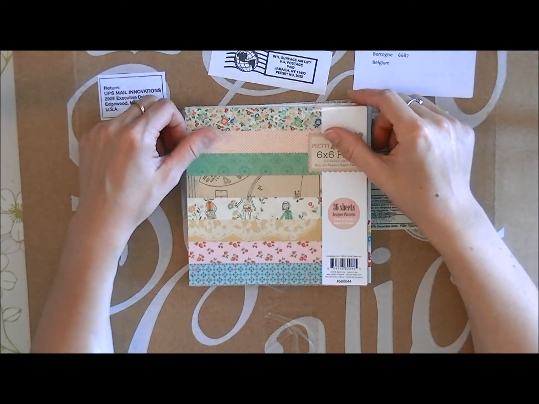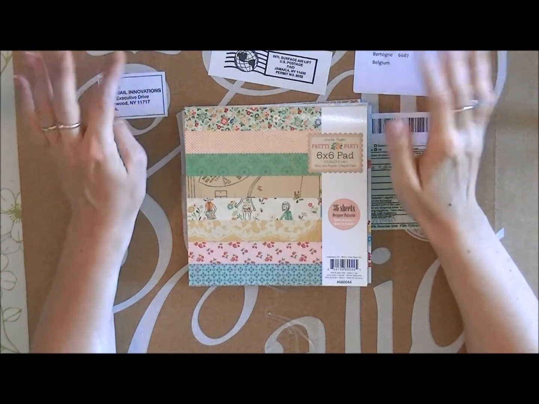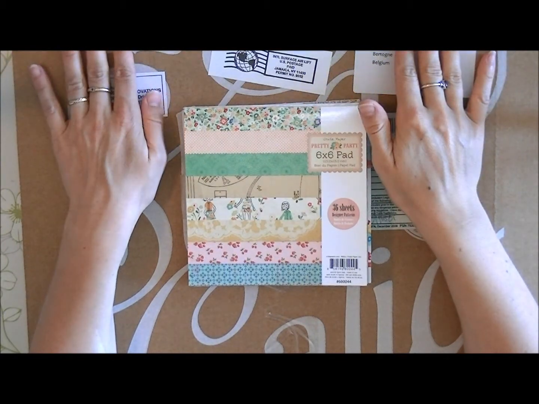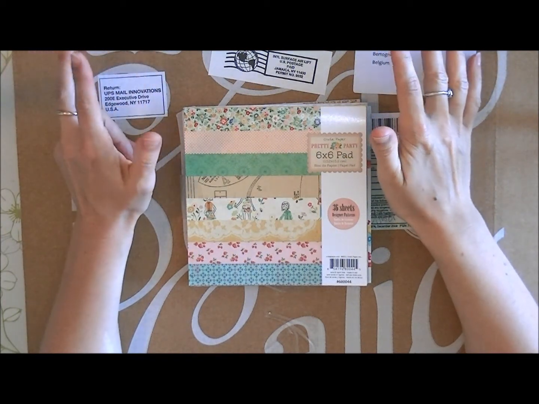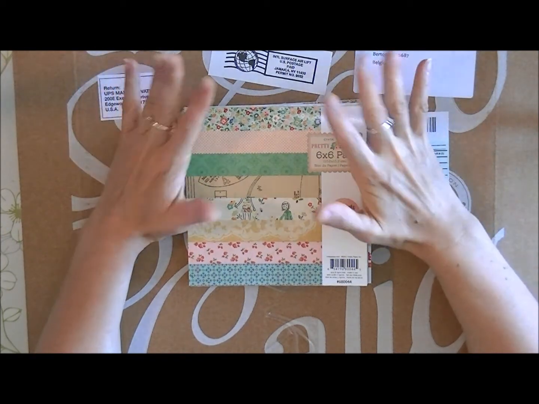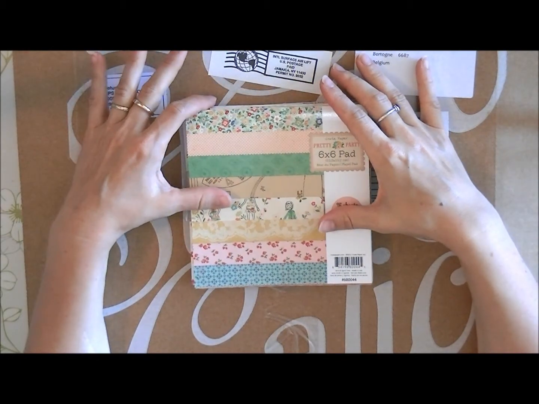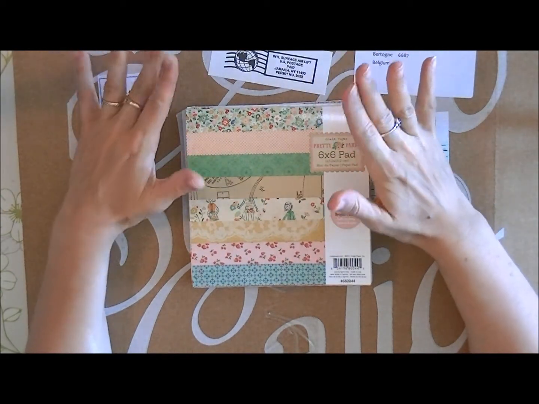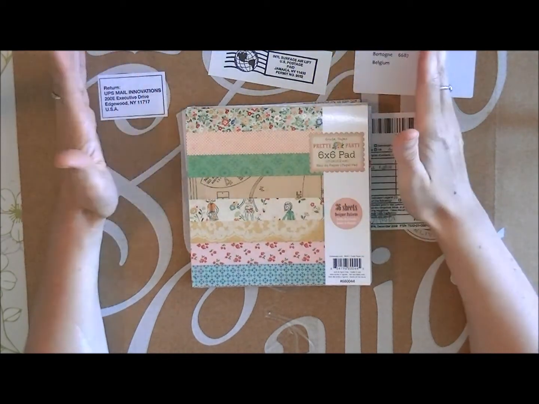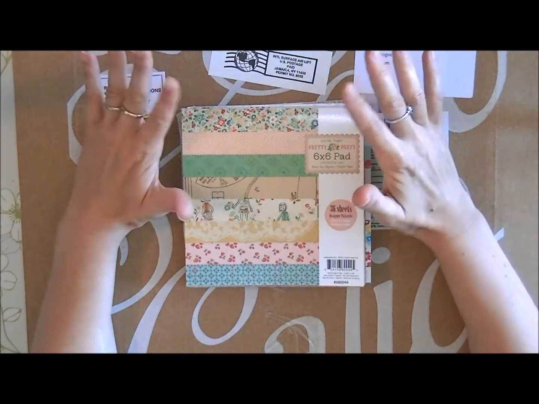Today I'm going to be talking about paper choices and how I choose my papers and my products when I create my layouts. Now normally I use one of these three options, and the first one is to use one brand only. And when I use one brand only, I tend to use the pattern papers, the embellishments and everything that I can get from the same brand. And what is nice about that is that everything coordinates.